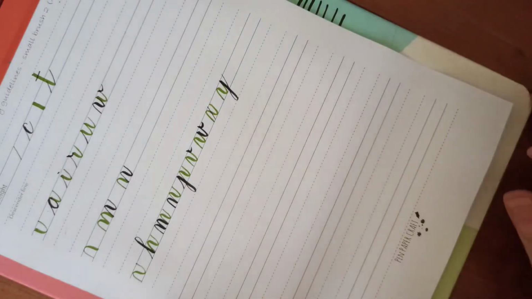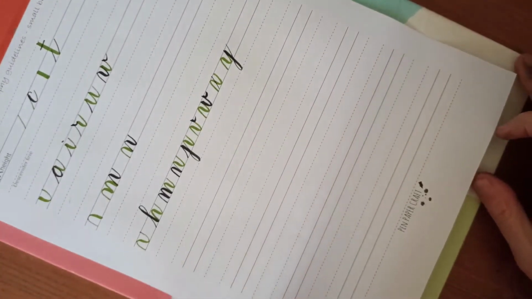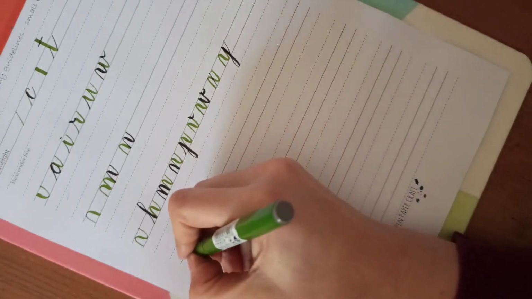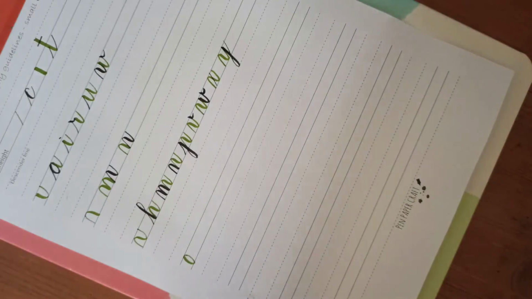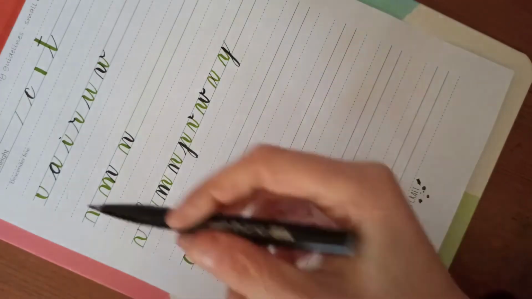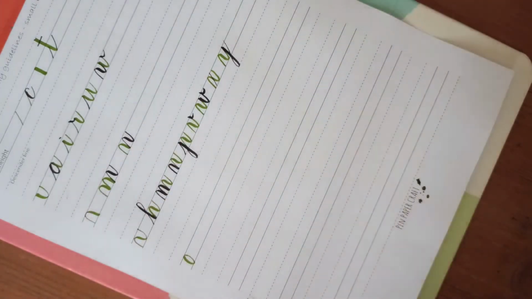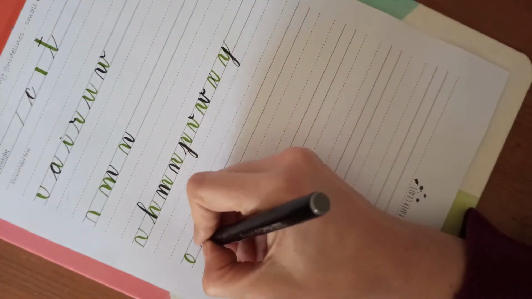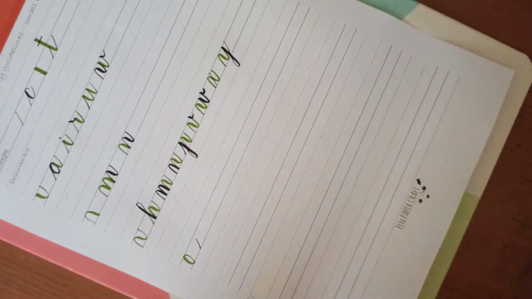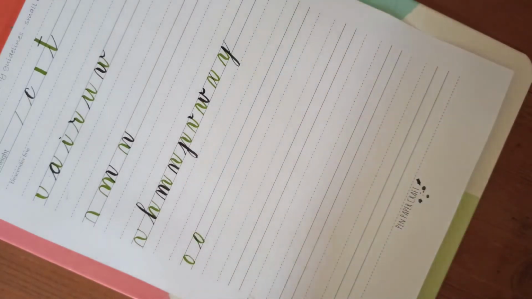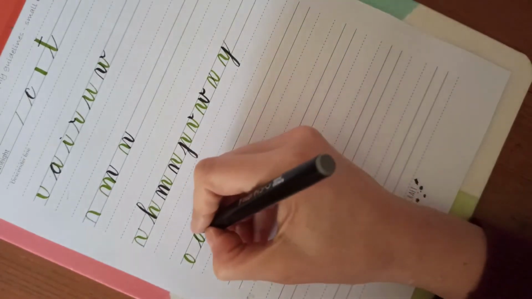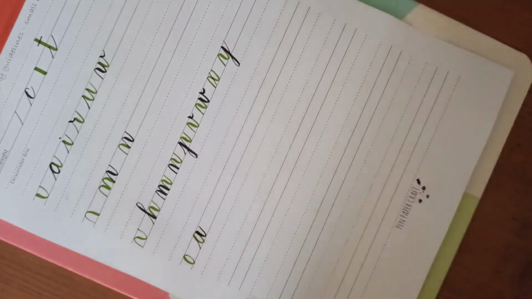So the next stroke is the oval. So you draw it like this. And this one, you have seen already in the letter A. So I start with my upstroke, I draw my oval, and then I will finish with my underturn.